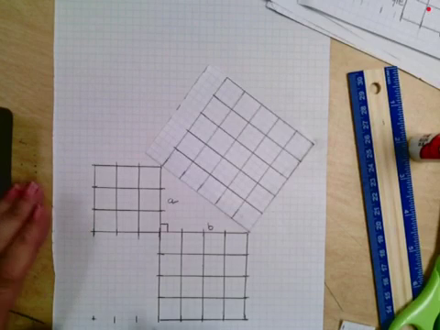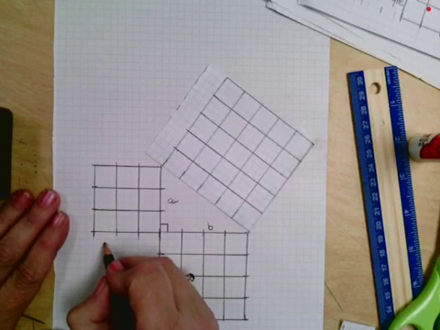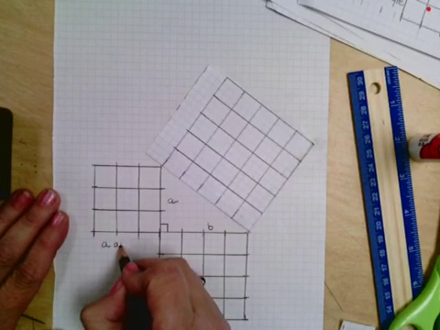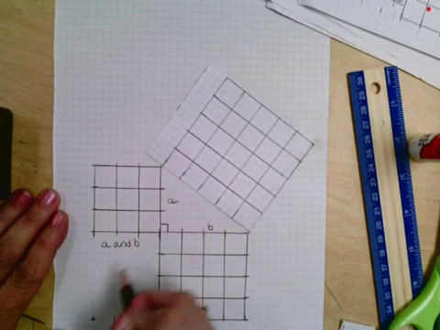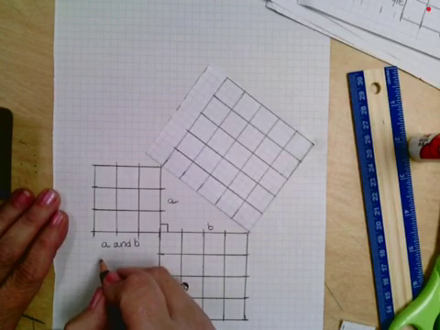All right, and so I'm going to make a little note here. A and B are called legs.